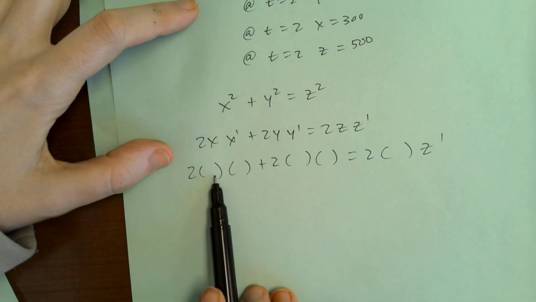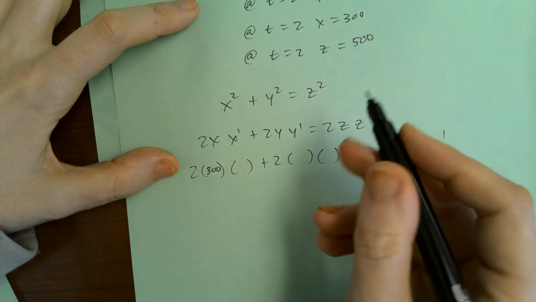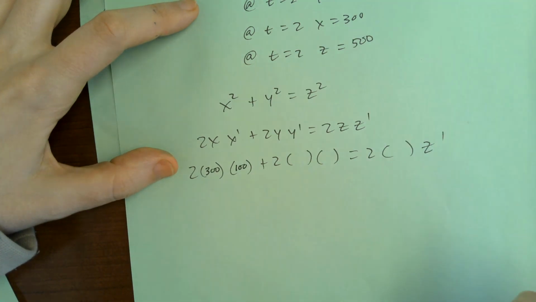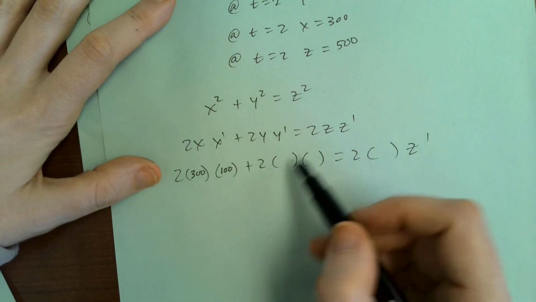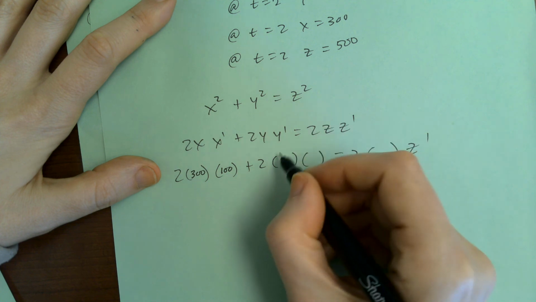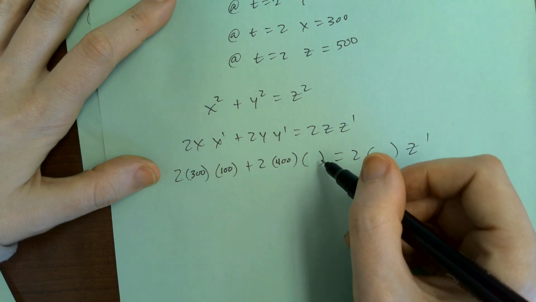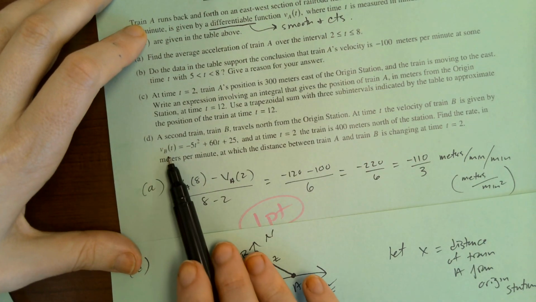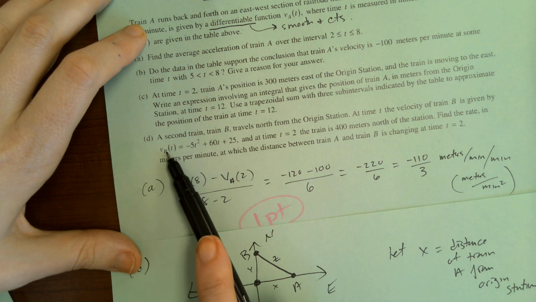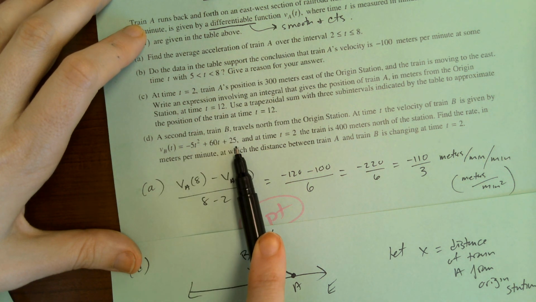So in for x, I put 300. In for x prime, I put 100, that's this right here. In for y, I put 400. In for y prime, you can get y prime from this. This is actually y prime right there.